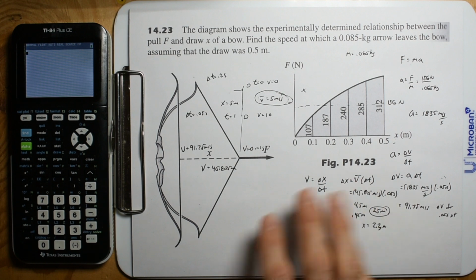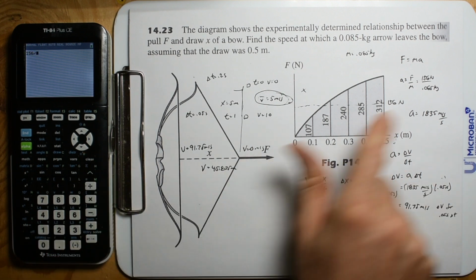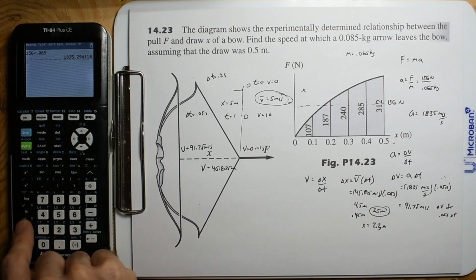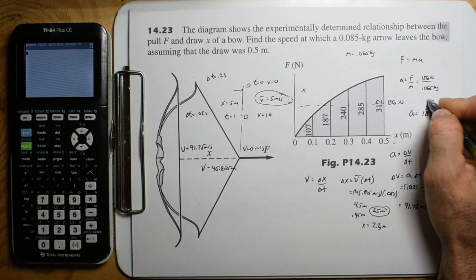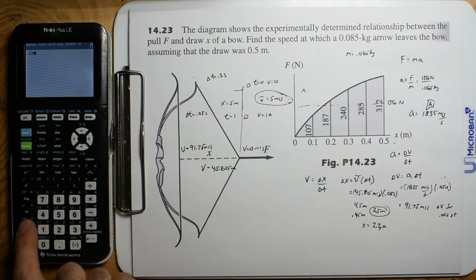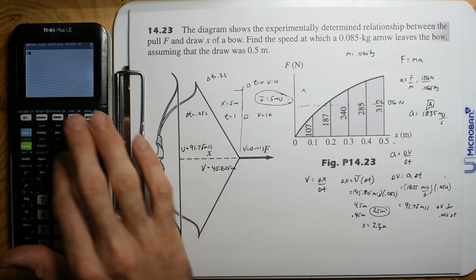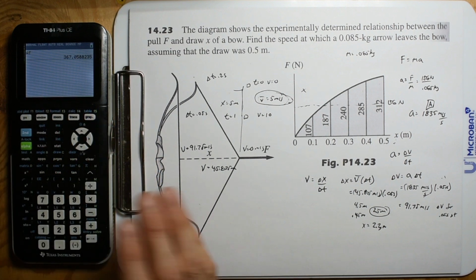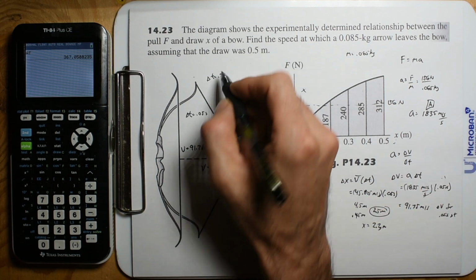So now let's use our calculator to do this. I'm going to do 156 divided by 0.805. I'm going to store this as alpha A. So here's our acceleration in my calculator, alpha A. I'm going to do 0.2 stored as alpha t. That's going to be that time frame. And so alpha A times alpha t, this is going to be my change in velocity. Oh, hell no. This has got to be 0.02.